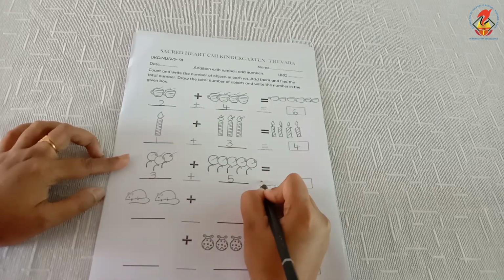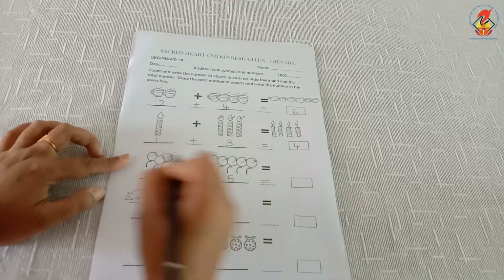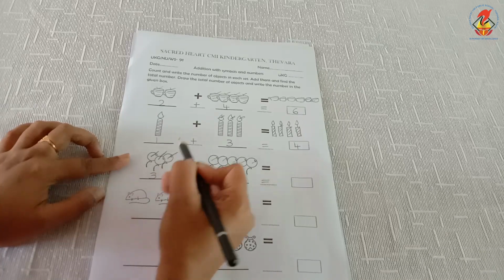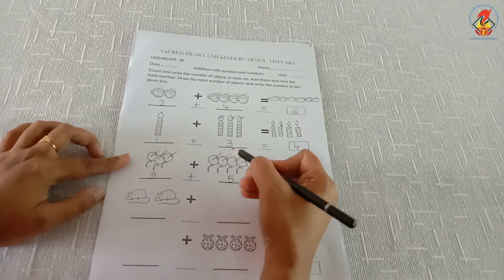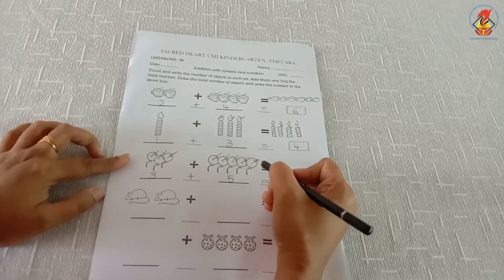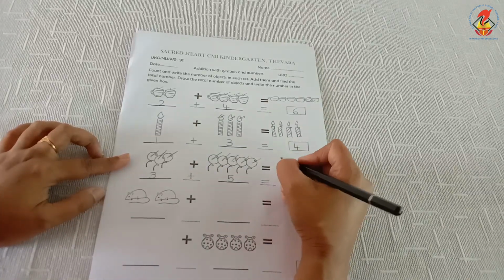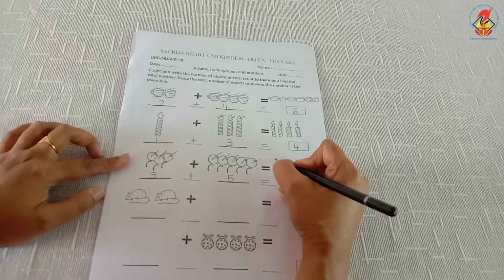Then we put equals. Now add the 2 groups of balloons together. 1, 2, 3, 4, 5, 6, 7, 8. We have 8 balloons altogether. So I will draw here 8 balloons.